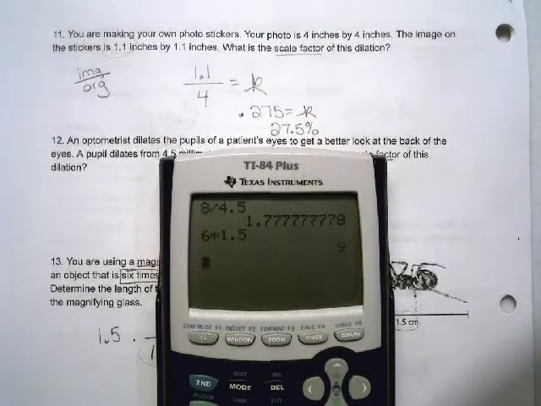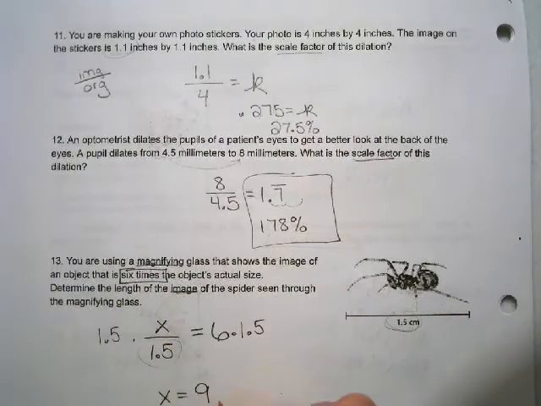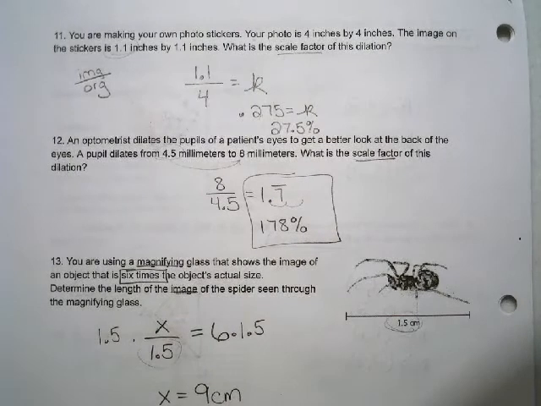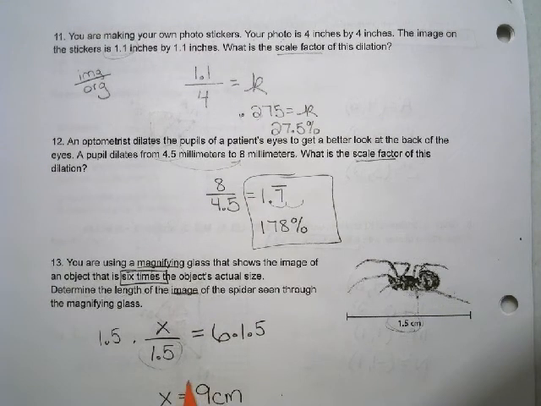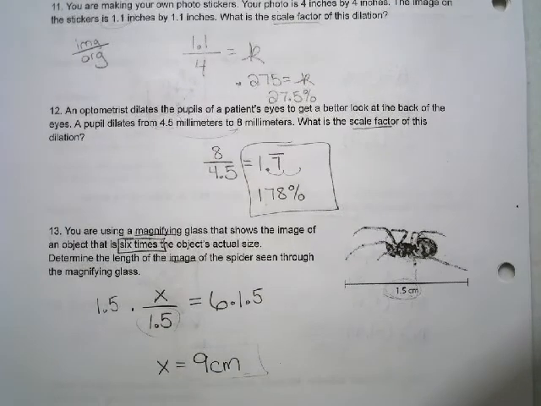It's probably the easier setup. You multiply by 1.5. So you're just multiplying both sides by 1.5, and I get 9. Now again, if you want to put the units on here, that's 9 centimeters. Okay, so basically when I look through the magnifying glass, this is what it would look like. And that concludes chapter 4.